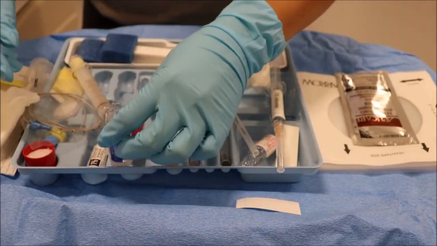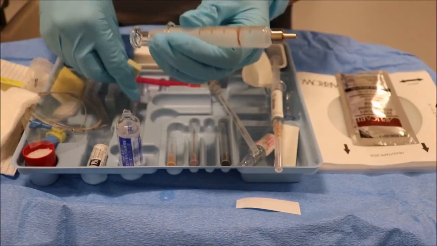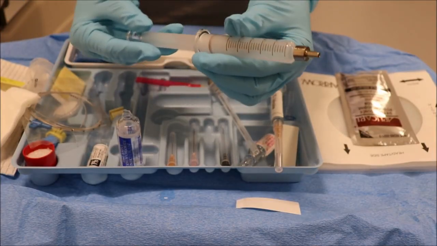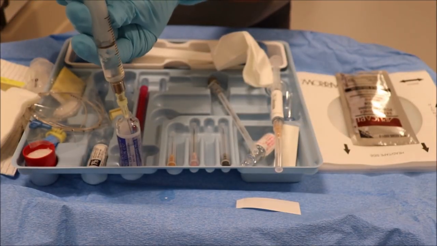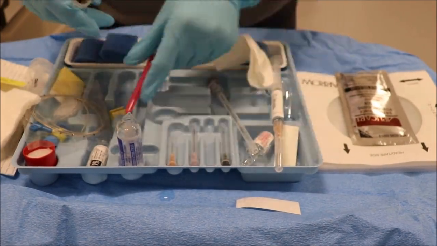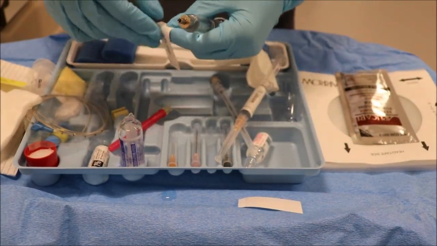Next, draw normal saline into the glass loss of resistance syringe. Before doing so, ensure the glass plunger moves freely and falls under gravity when held upright. Use the straw needle to fill the syringe, then label it appropriately.